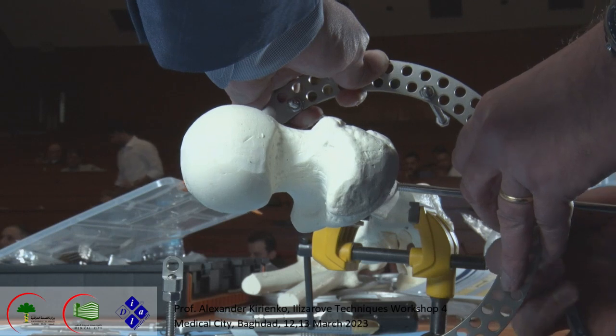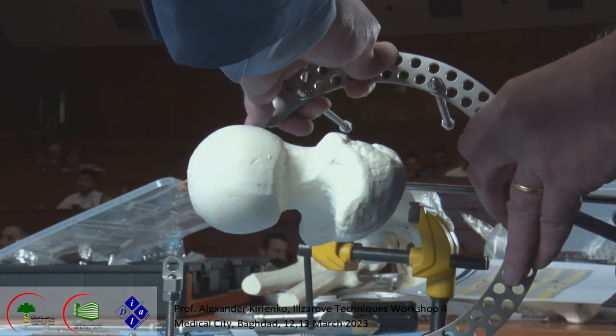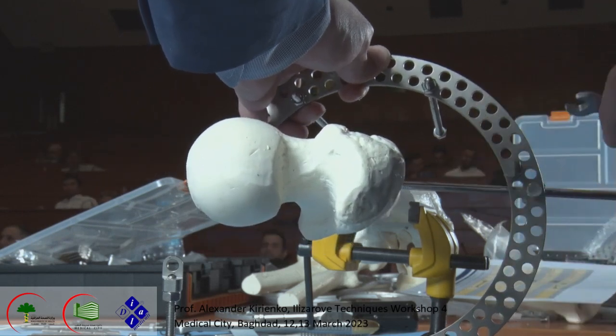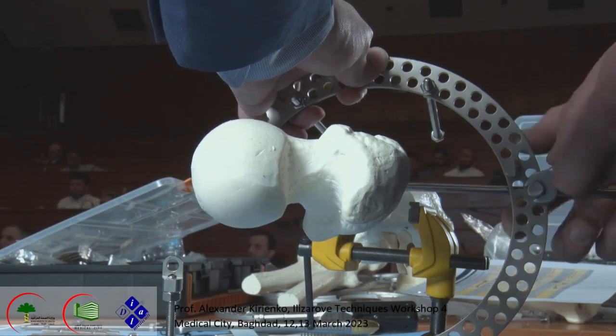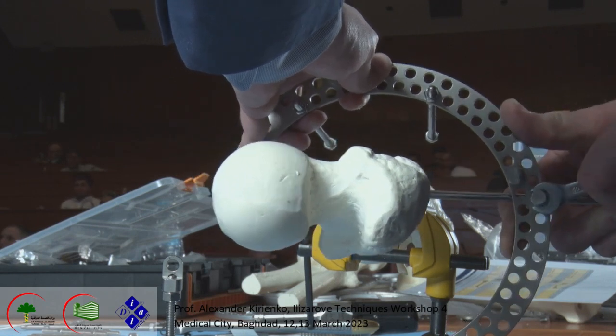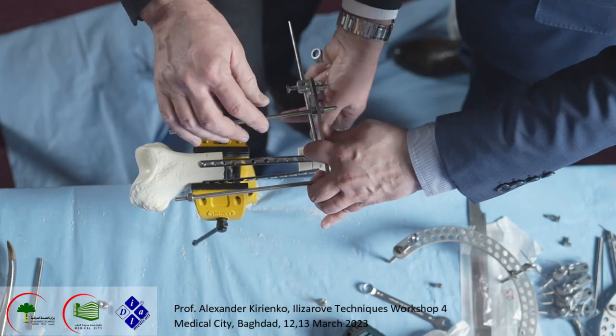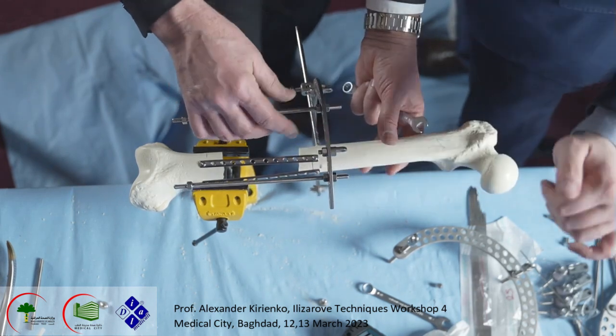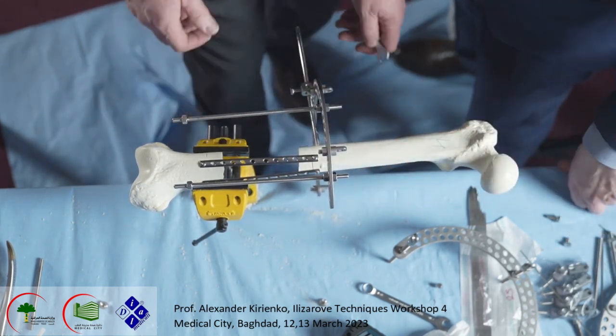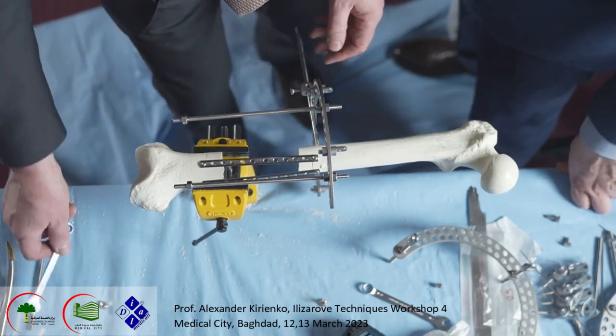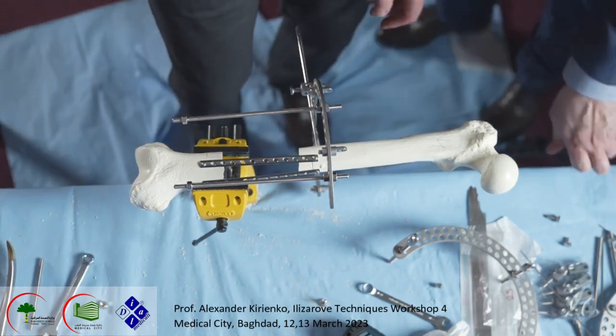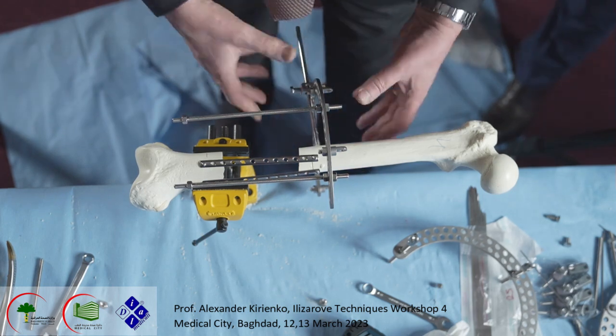Posteriorly, we should leave more space. Okay, this way. And this way we position this half pin perpendicular to the diaphysis of the femur.